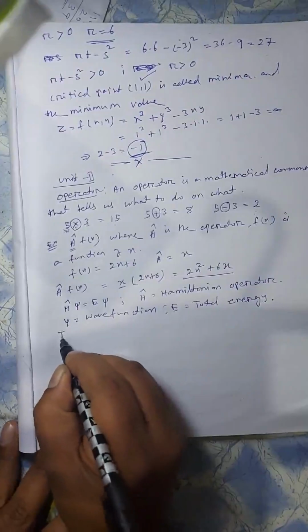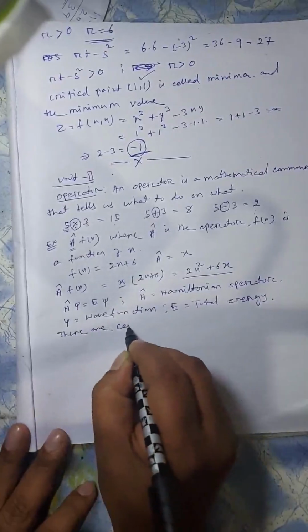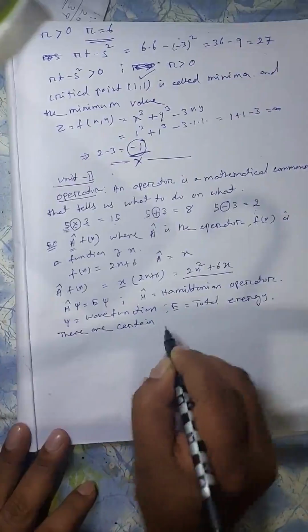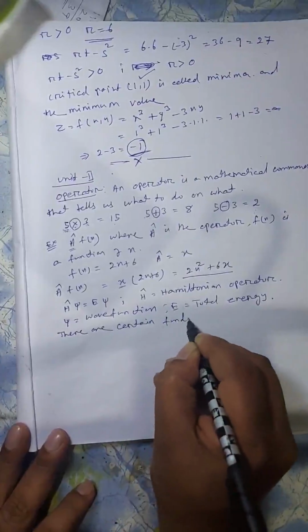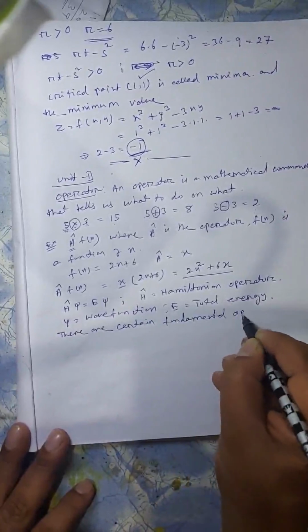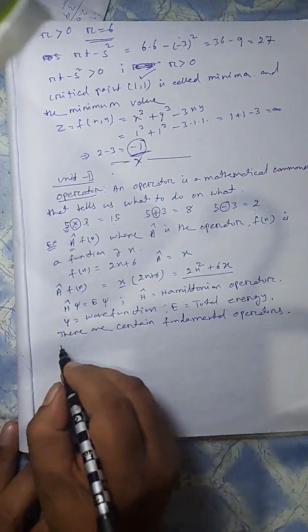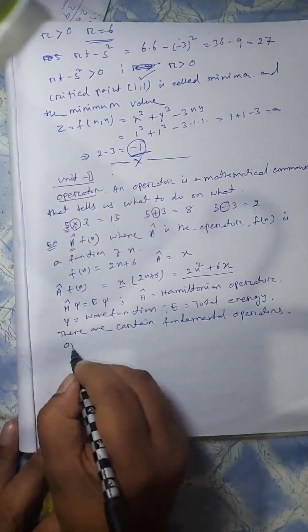There are certain fundamental operators. What are they? Suppose I write here one table.